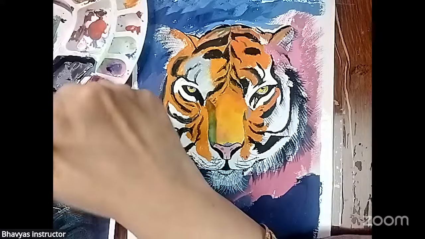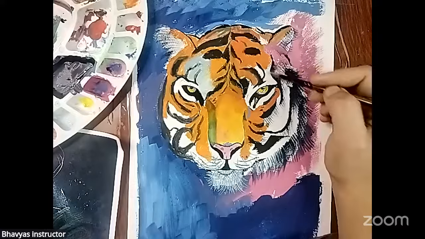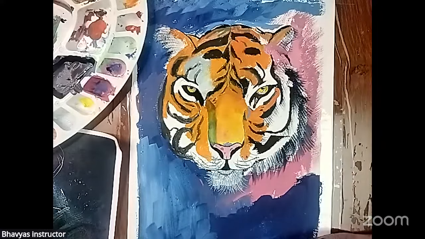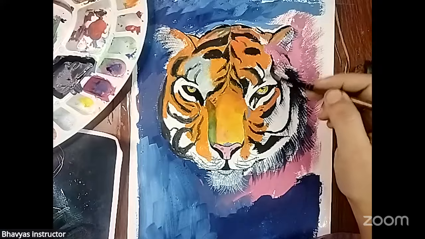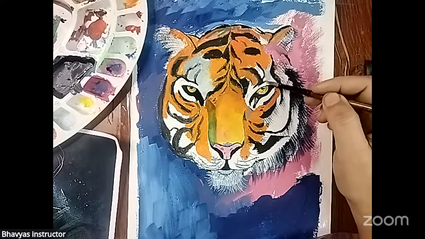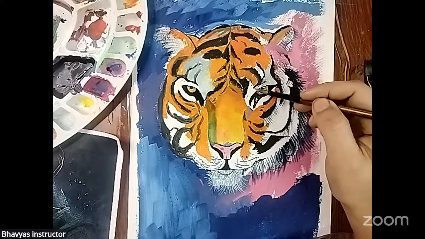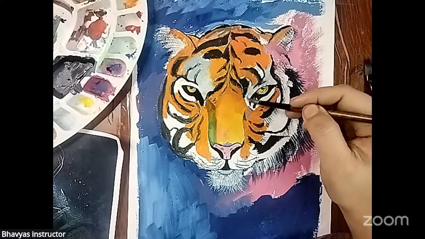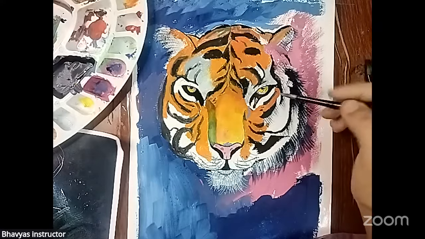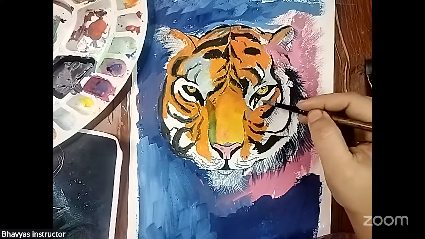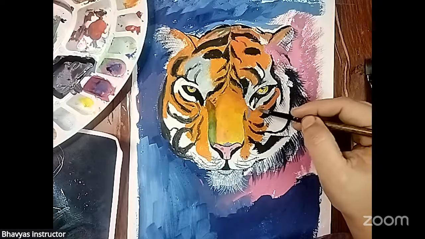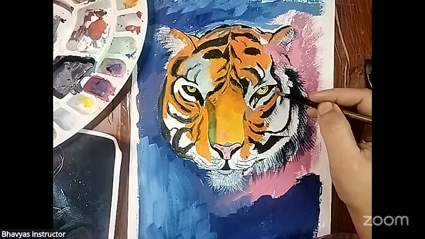Okay. Just take a little bit of paint and move the paint like this so that the white spaces are covered. Don't leave white spaces. Okay.